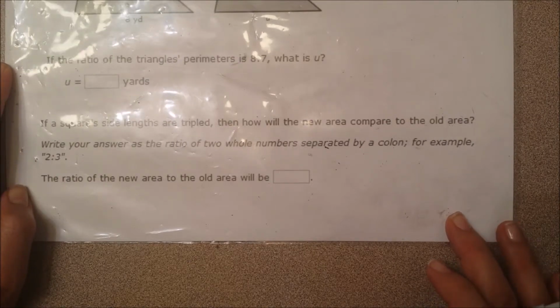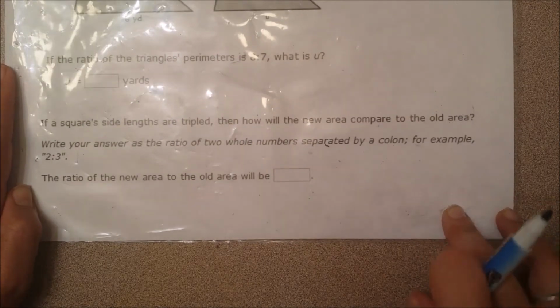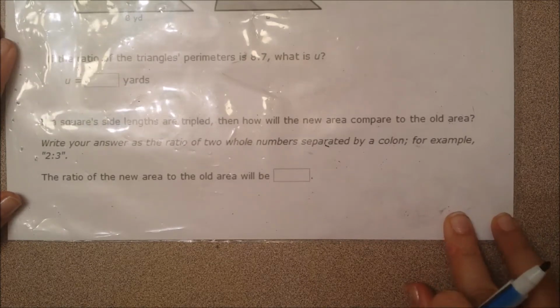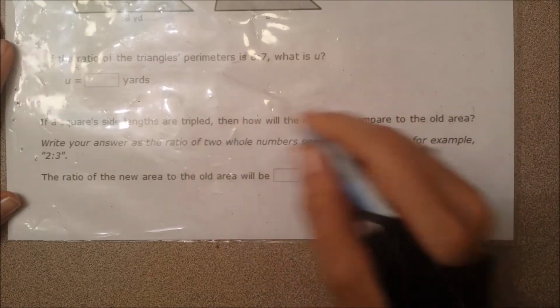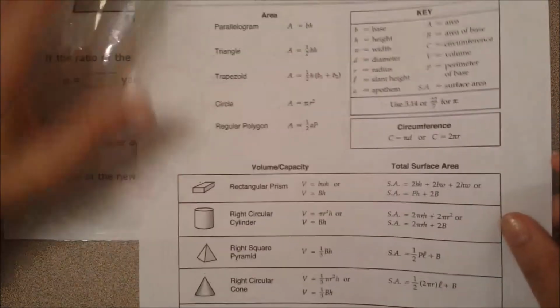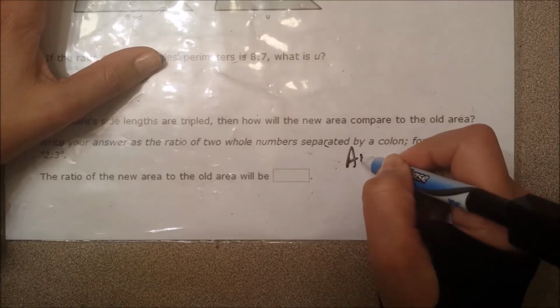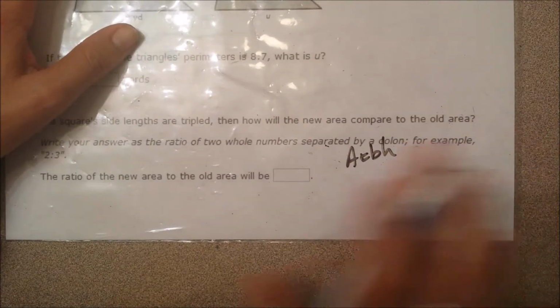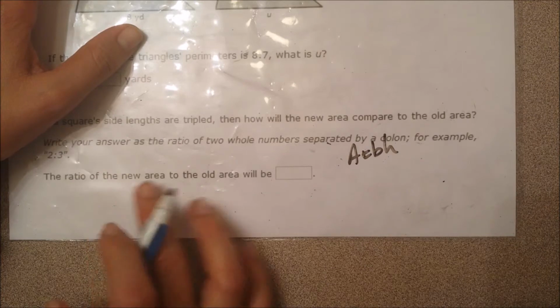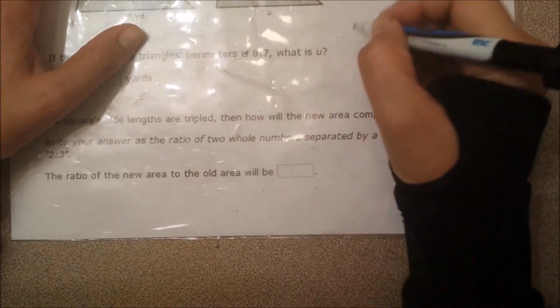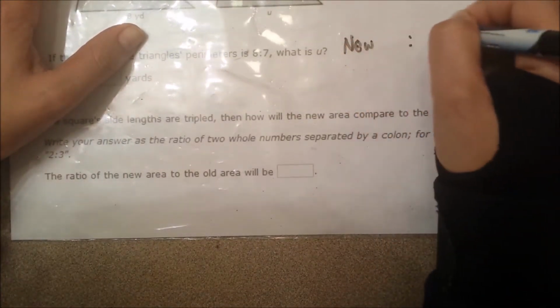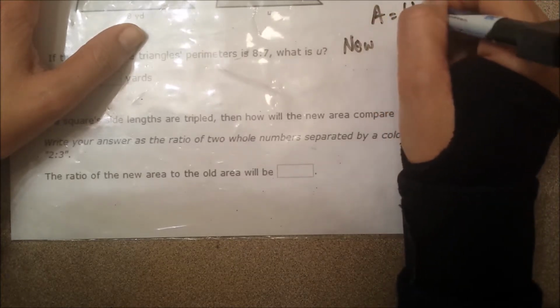All right, so if a square's sides are tripled, how much will the area compare to the old area? Remember, there's different ways of doing it. I think I'm going to do it by numbers on this one because I think that's what you find easier. What is the formula for area of a square? So get your reference sheet. A square is not listed, but you know it's a parallelogram, so area is base times height. So area is equal to base times height. Okay, now let's find out the order they want. They want new to old. So you're going to go new to old.